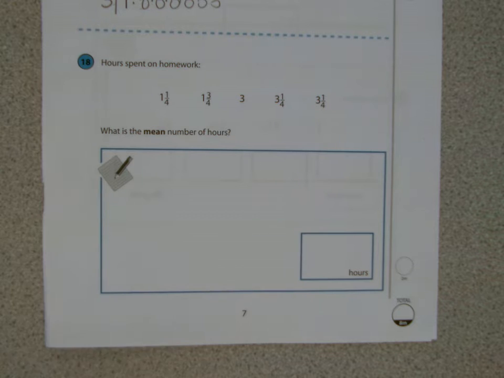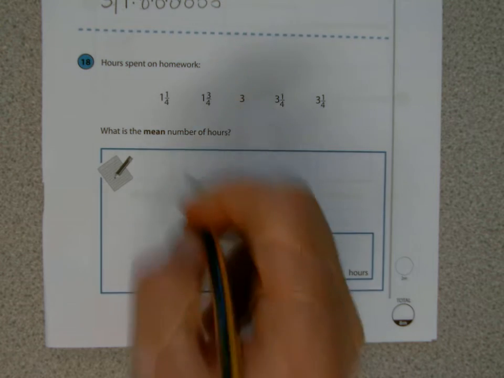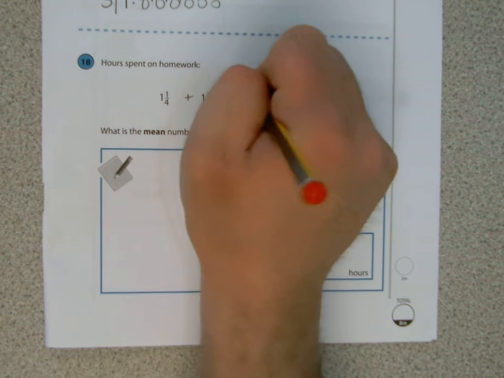Okay, hours spent on homework here. And it says, what is the mean number of hours? Now remember, when you work out the mean number of hours, or the mean of anything, you need to add them all up and divide by how many are there. So if we were to add them up, this is what we need to do.